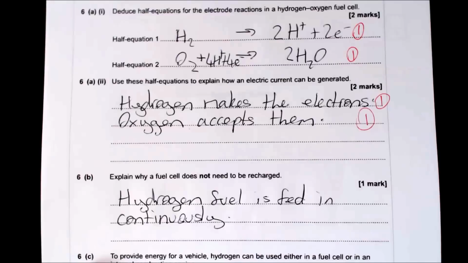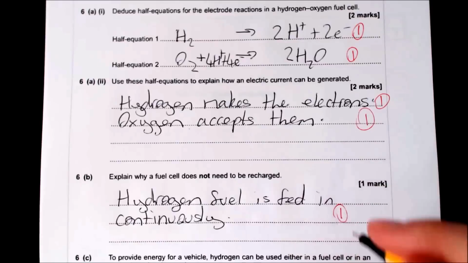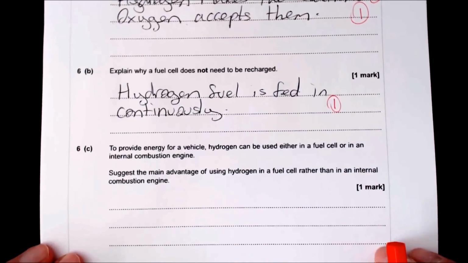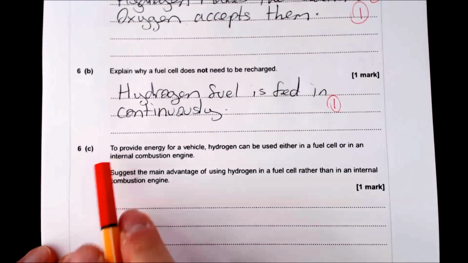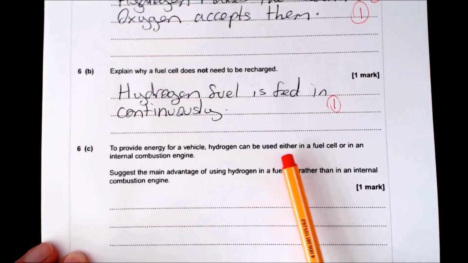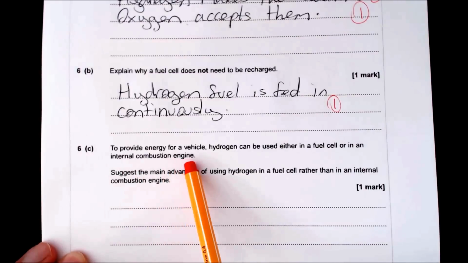There you go. Okay, so that gets you, obviously, that 1 mark there. So yeah, constant supply of hydrogen and it will keep working for you. Okay, and the next one, which is 6c, says to provide energy for a vehicle, hydrogen can be used either in a fuel cell or in an internal combustion engine.